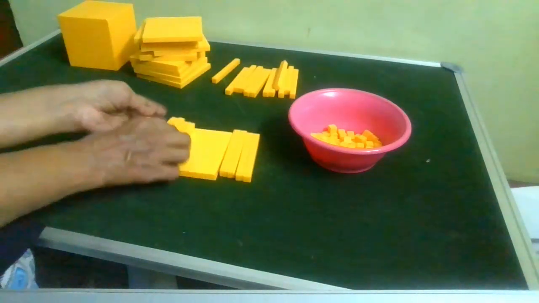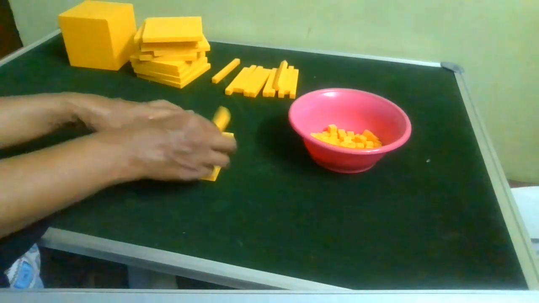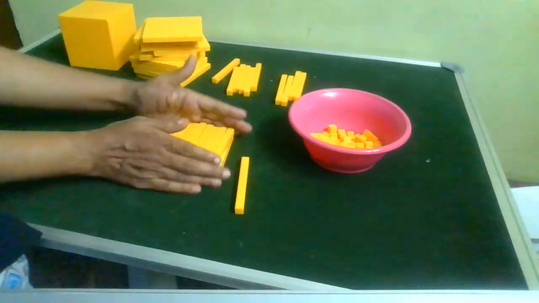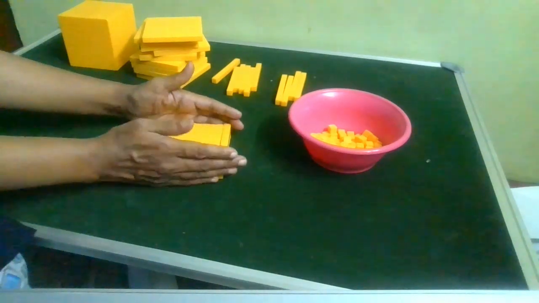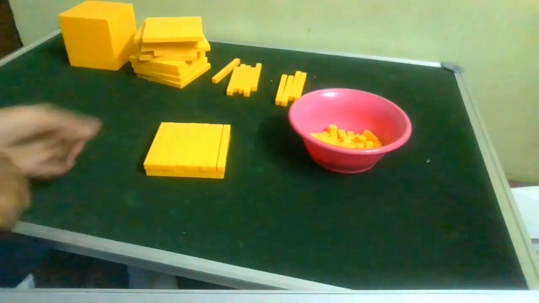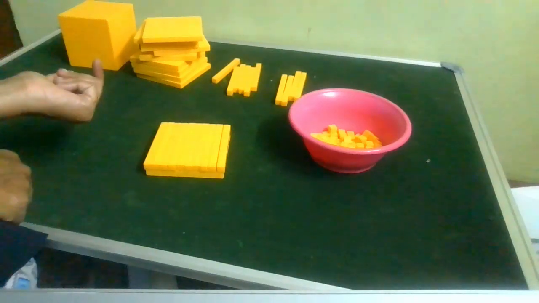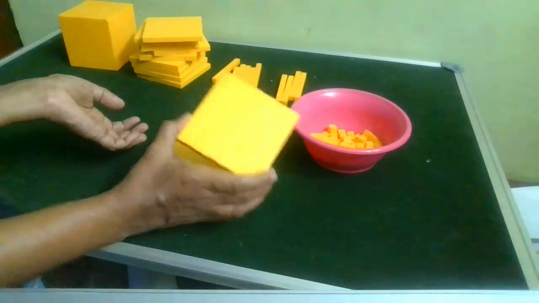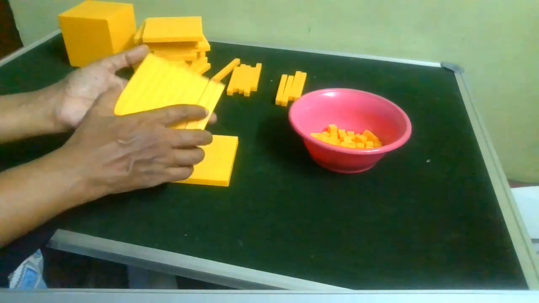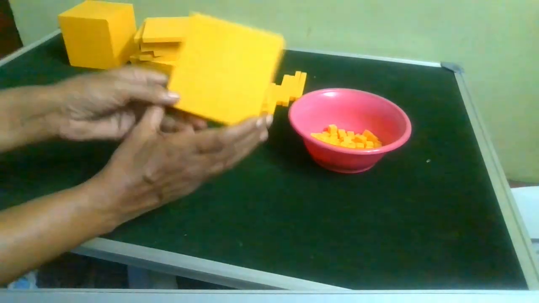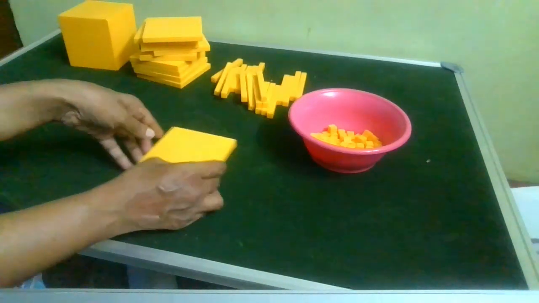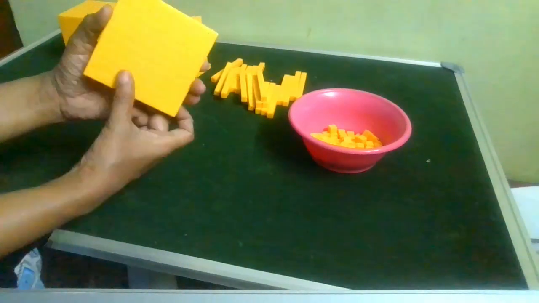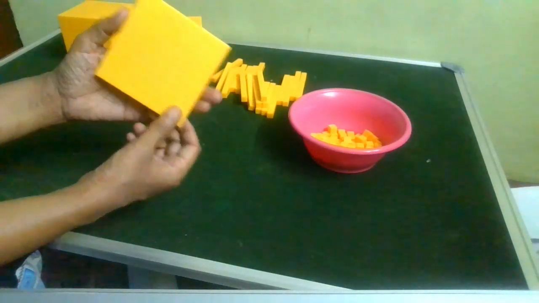So keep the 10 rods on 100 and see that they are the same quantity. It is the same quantity. So instead of using 10 rods, you could just use 100s. Okay. Now, so these plates are called 100 plate.